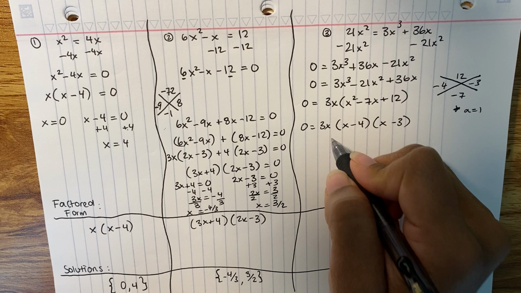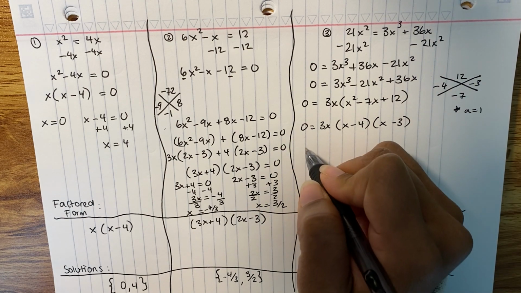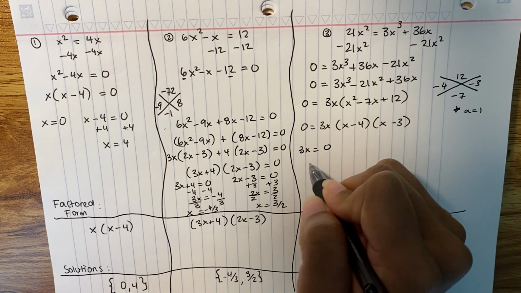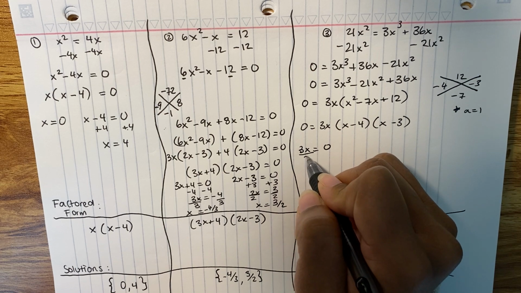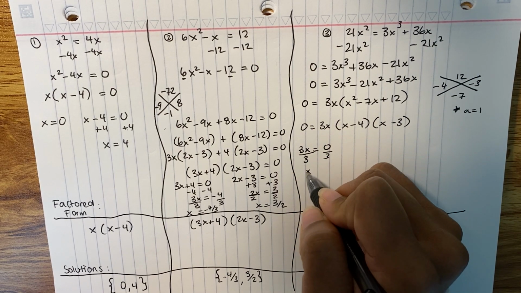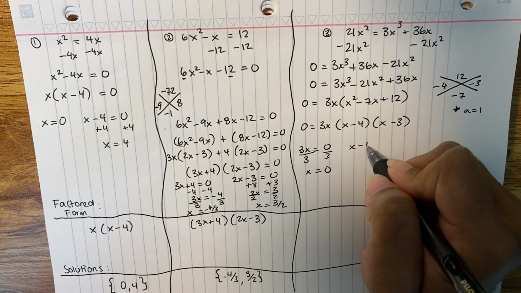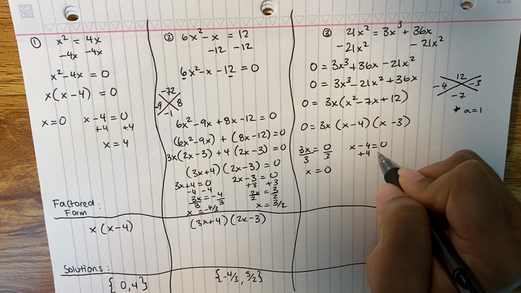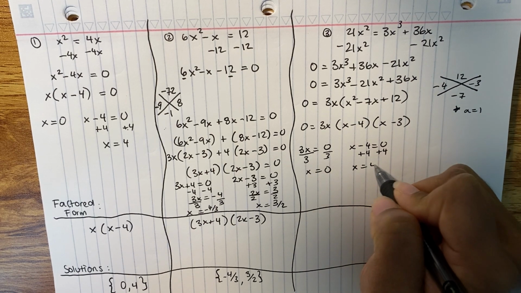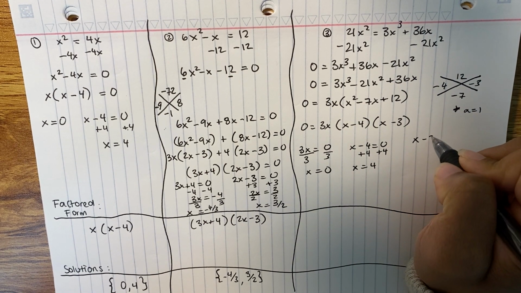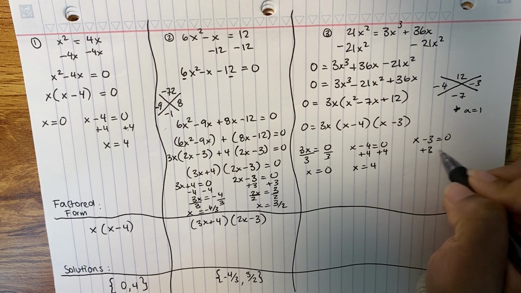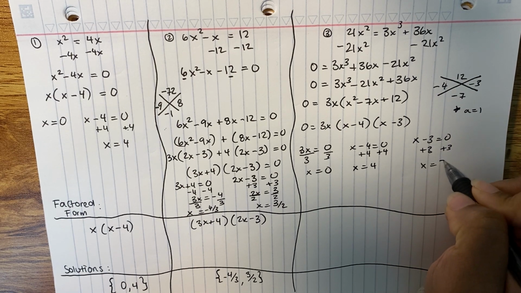So remember, we're going to set each of these factors equal to 0. So we have 3x equals 0. We're just going to divide out that 3 and x equals 0. We have x minus 4 equals 0. Add the 4 and x equals 4. And lastly, x minus 3 equals 0. Add the 3 and x equals 3.